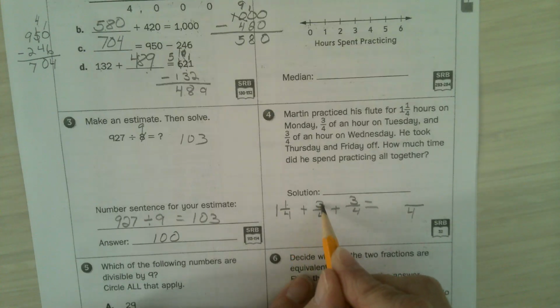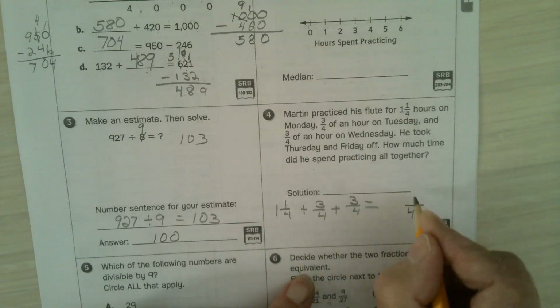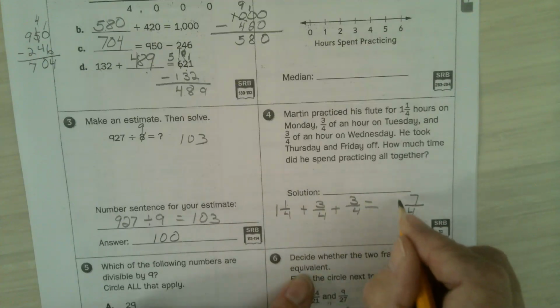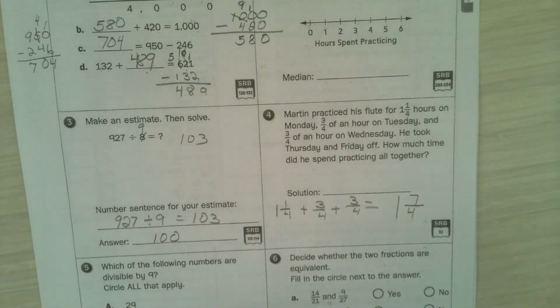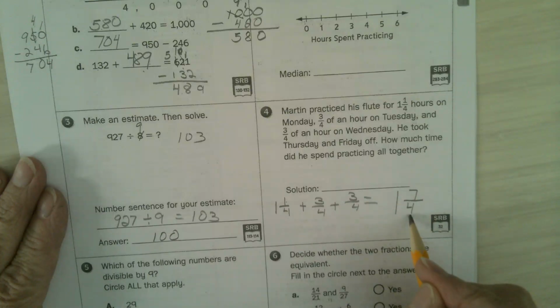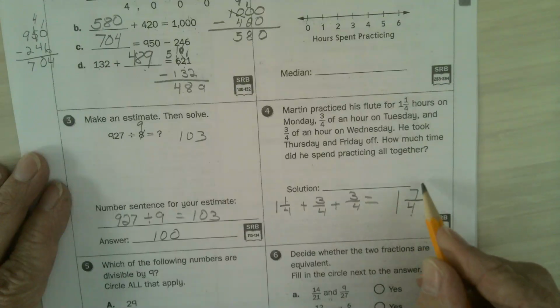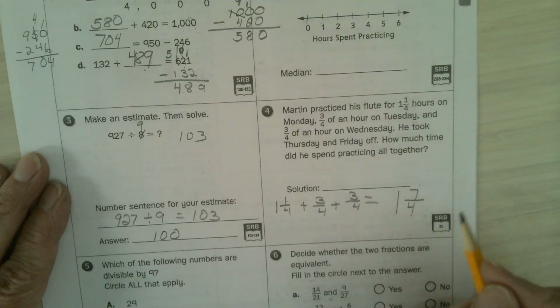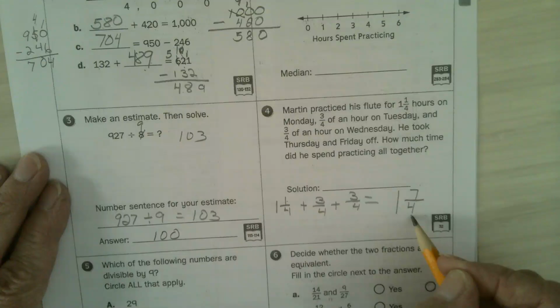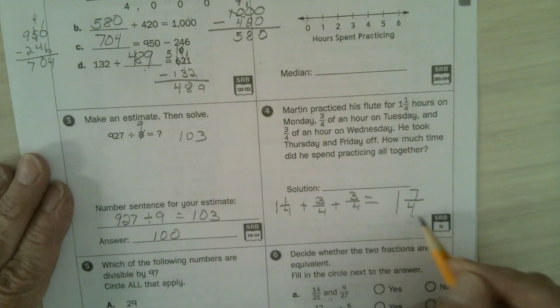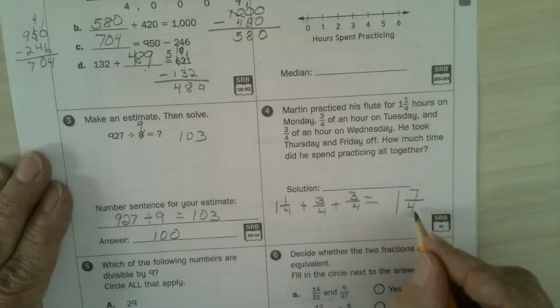1 plus 3 is 4, plus 3 is 7/4, and then don't forget your whole number. Now, we don't say that someone practices 1 7/4 hours. What would we say? 2 3/4. That's right, because 7/4 is an improper fraction. When the numerator, or the top number, is larger than the denominator, the bottom number, that's called an improper fraction. So we change it to a mixed number.